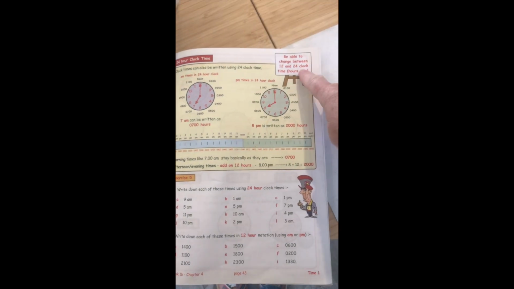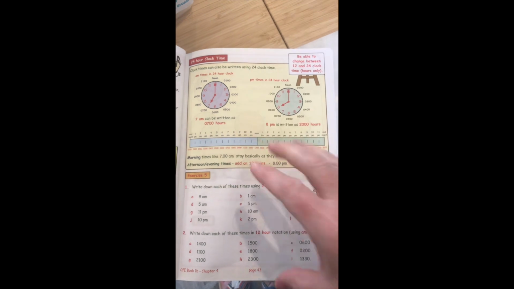Today we are learning about 24-hour clock time. You should be able to change between 12 and 24-hour clock time. We're just looking at hours on this page. The next bit of the video I extend it and I use minutes too. But on the page the only work you'll be doing is about the hours.